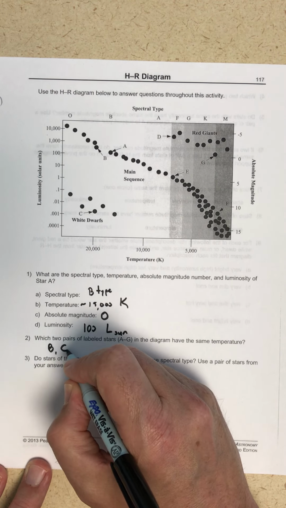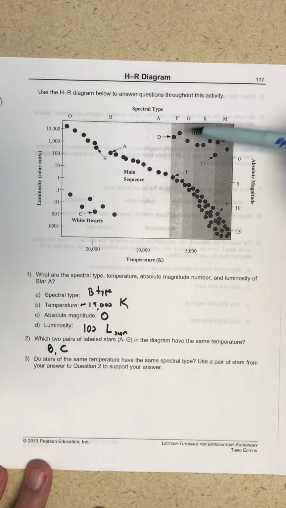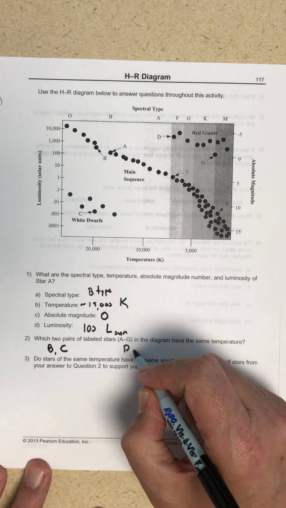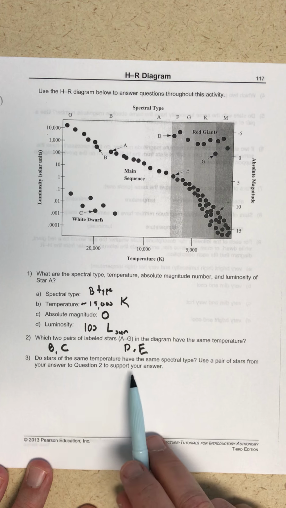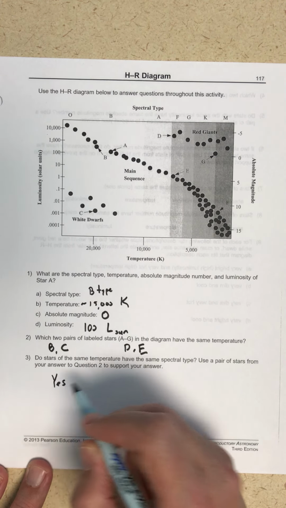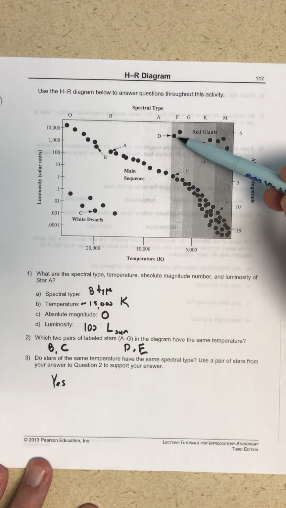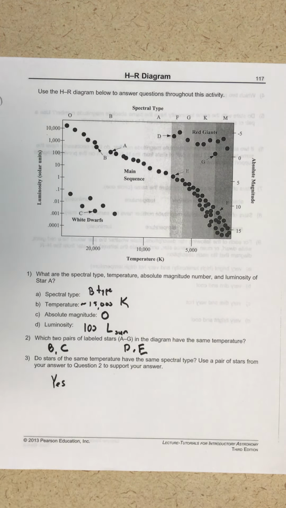So one pair is B and C. Another pair that have identical temperatures are E and D. Do stars of the same temperature have the same spectral type? Yes. Stars B and C are both B spectral type. Star D and star E are both F spectral type stars.